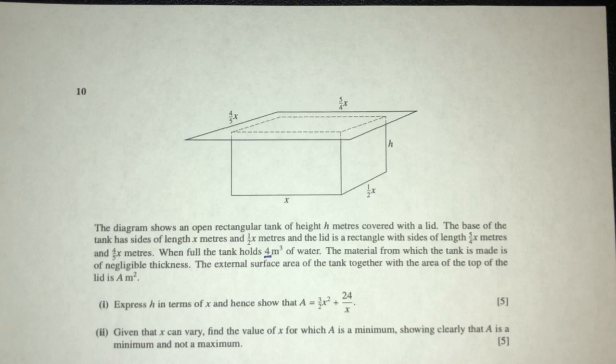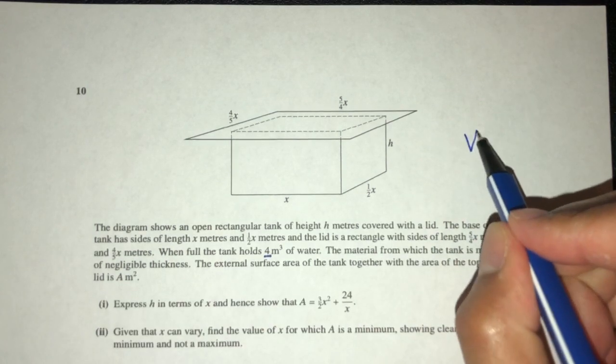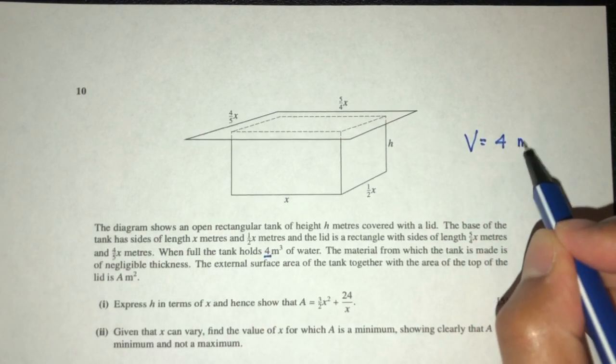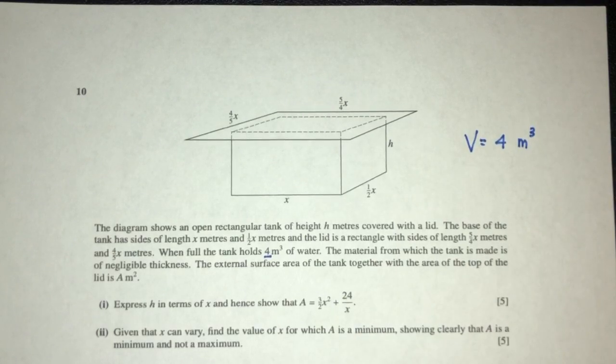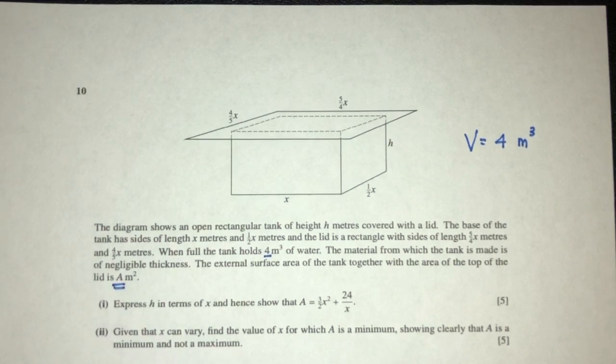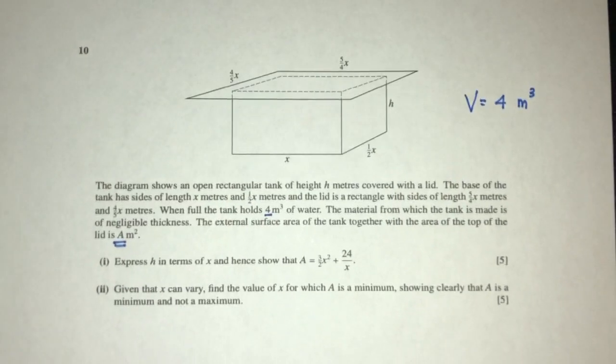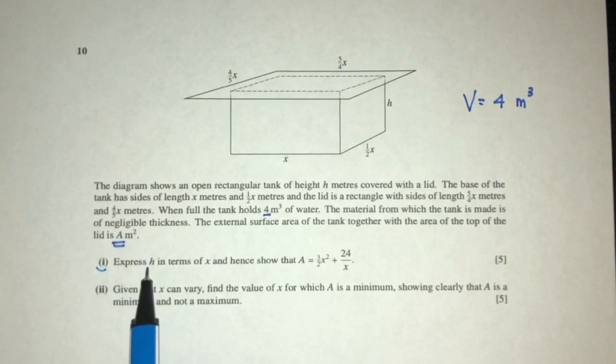So the idea behind this is simply the volume of the tank is 4 cubic meters, right? So let's write this down: given to you, volume is 4 cubic meters. Now the material from which the tank is made is of negligible thickness. The external surface area of the tank together with the area of the top is A. Part 1: express h in terms of x first and hence show the area as this.